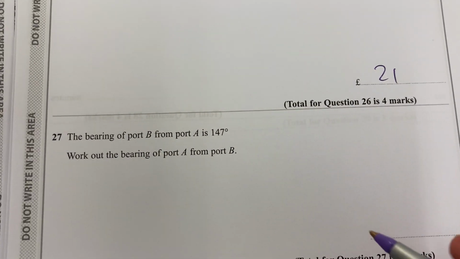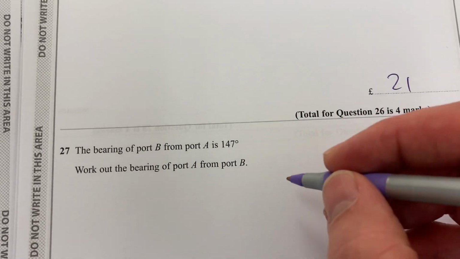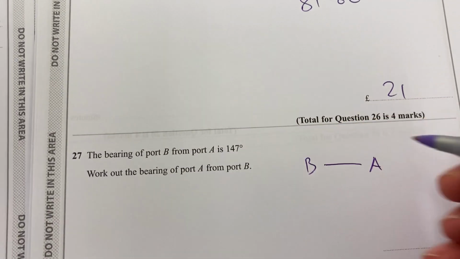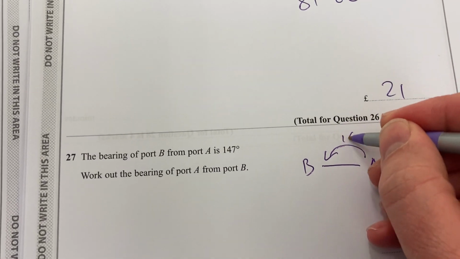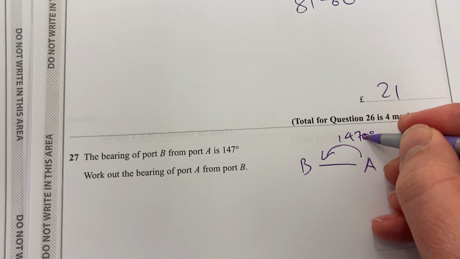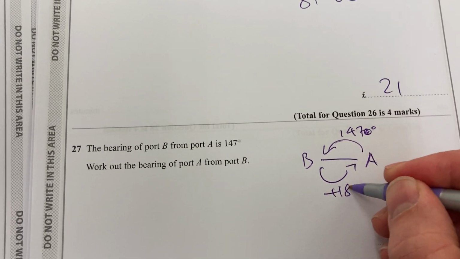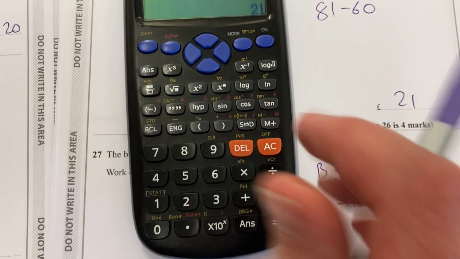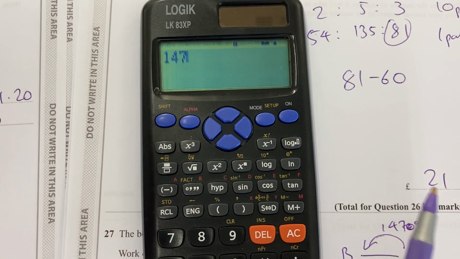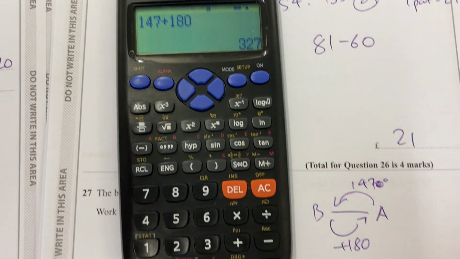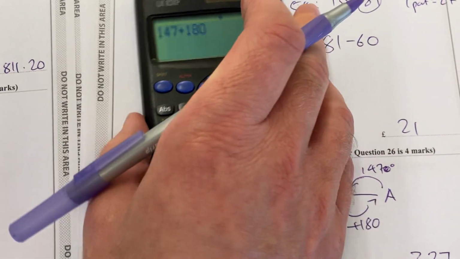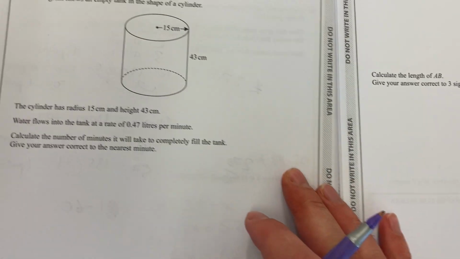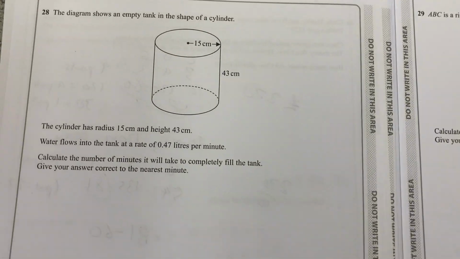Okay, question 27. The bearing of port B from port A is 147 degrees. To go backwards, I need to add 180. So work out the bearing of port A from port B. So I just simply do 147 plus 180, and I get 327. We're nearly there, people. 327 degrees on that one. 3 more questions to do.